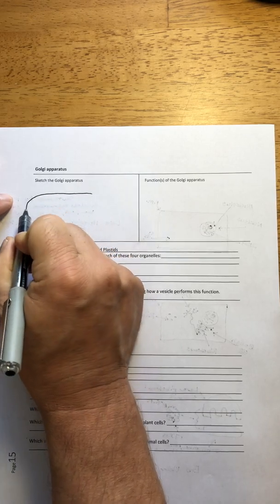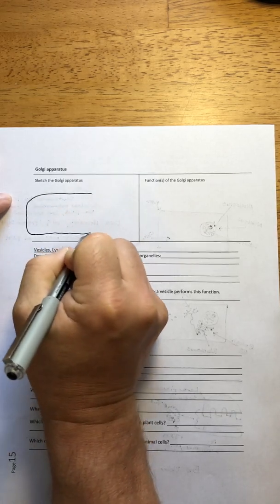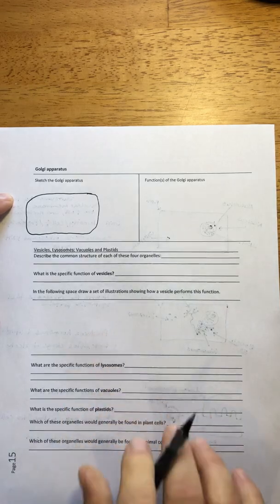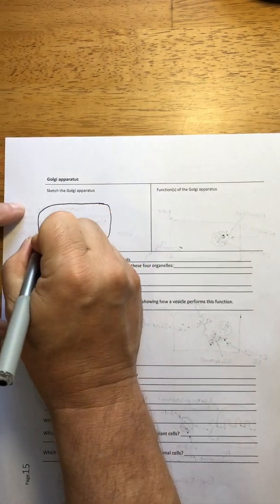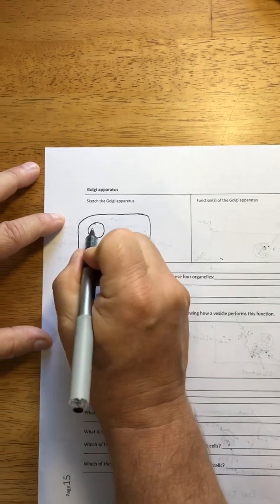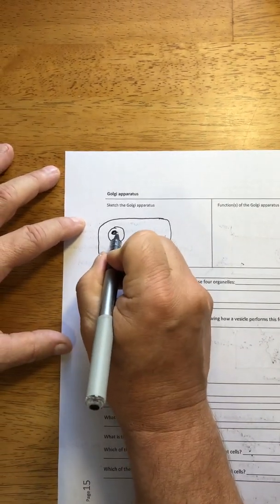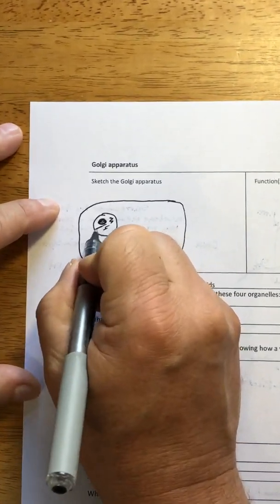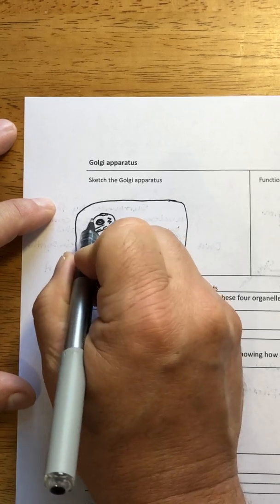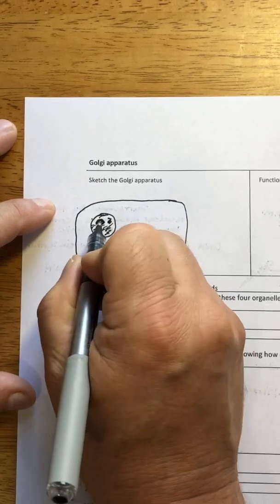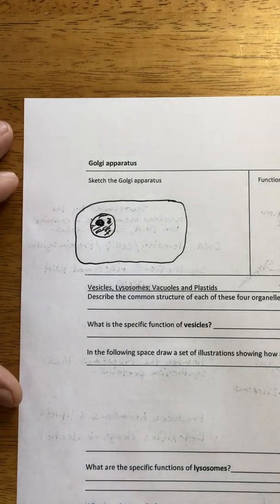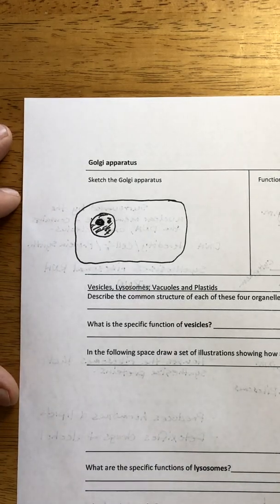We'll start with a plasma membrane, and then we'll draw in the nucleus. Some of these structures that we labeled earlier, I'm not going to go back, just for the sake of time, and relabel those. You should have those labeled on your earlier graphics.